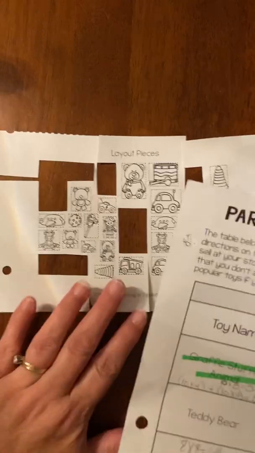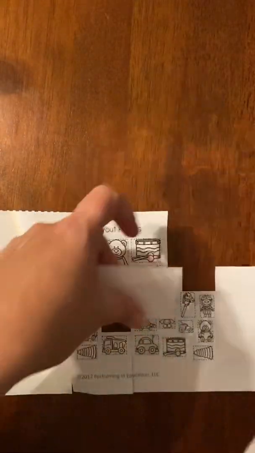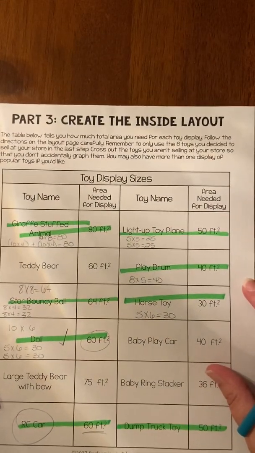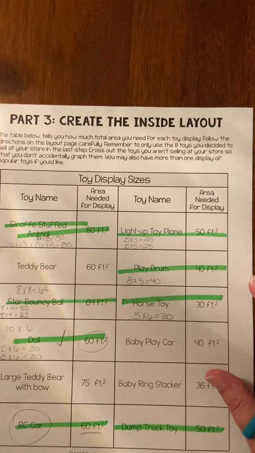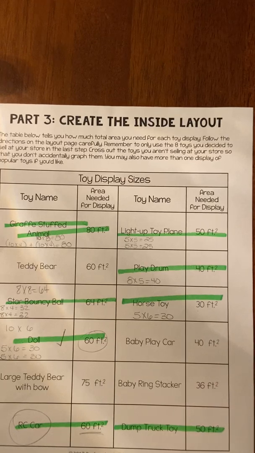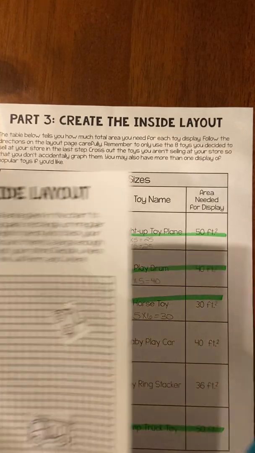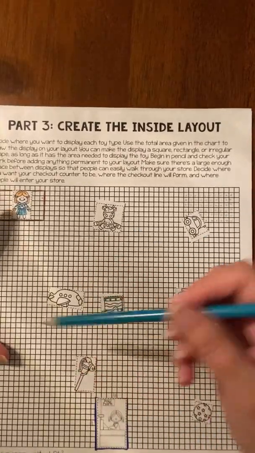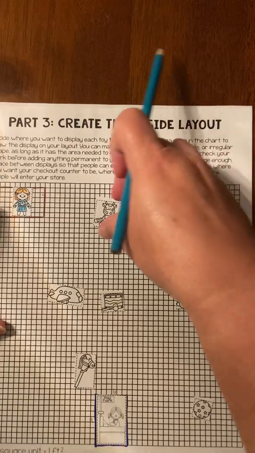The next thing you're going to need after you go ahead and cut out those toys, and then you can do whatever you want with the rest of them. I highlighted my 8 toys that I chose because I have to find the area. The next paper you're going to need is this one, which is your grid, and this is where we're going to calculate the area.